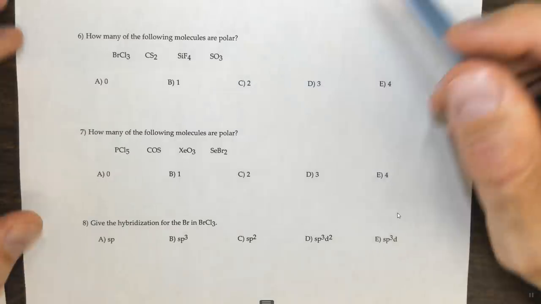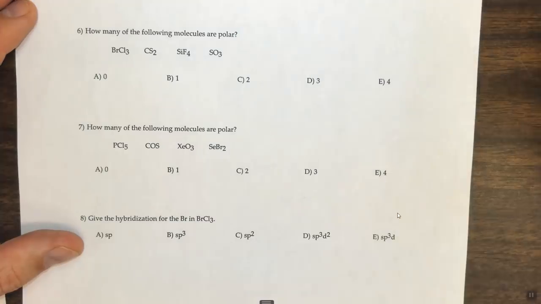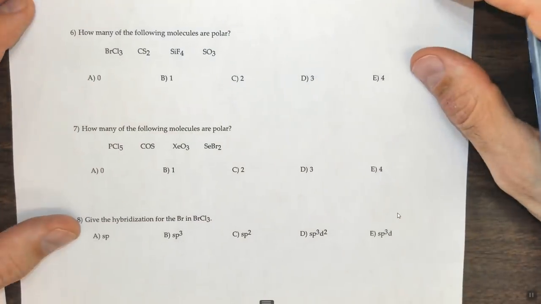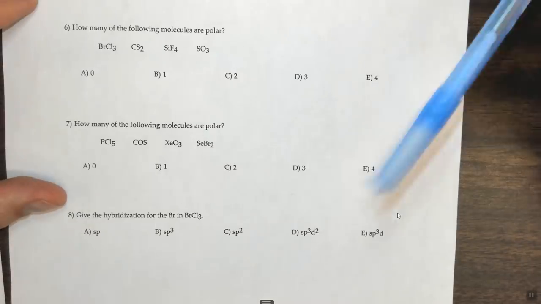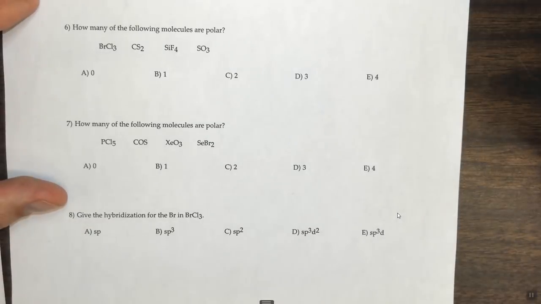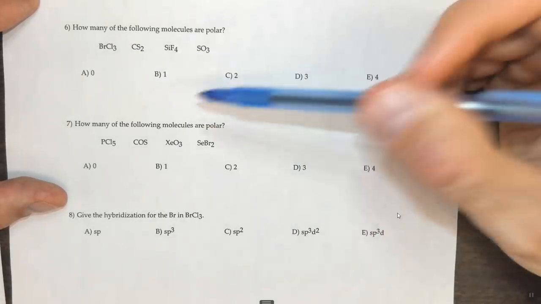Question 6 says, how many of the following molecules are polar? Well, in order to determine if they're polar or nonpolar, we need the Lewis structure. Again, as I mentioned several times, if you watch previous questions in these videos, the Lewis structures are covered in problem set 7 and 8. So they're in chapter 7 and 8. If you need to review the Lewis structures, please go back.